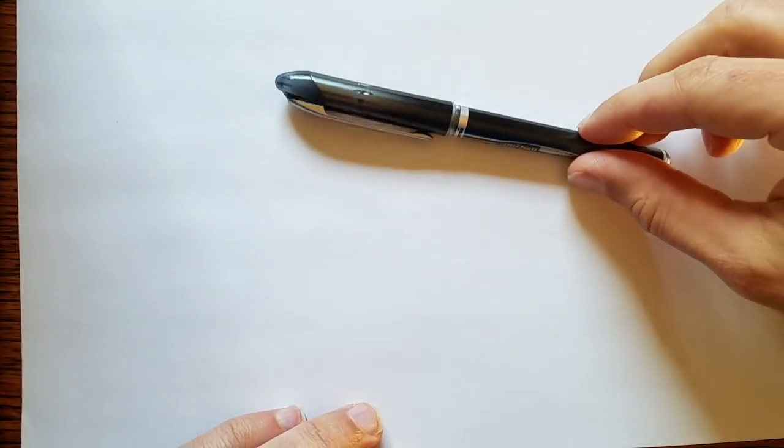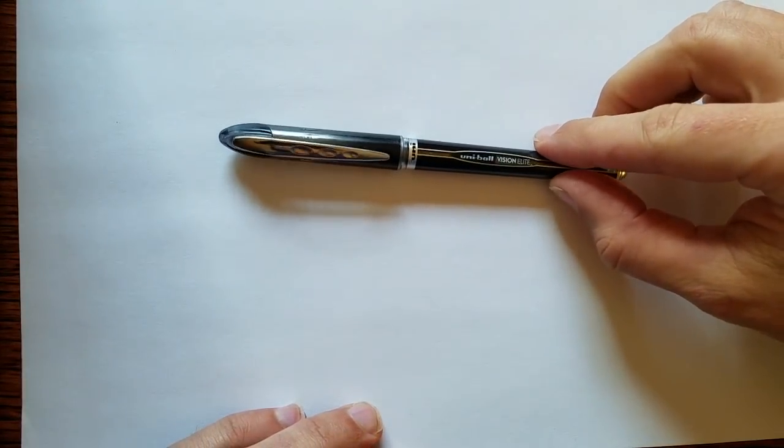So the paper I'm using here, specifically in this video series, is very basic, bare minimum supplies. I am using a low-weight printer paper, just cheap printer paper. The pen that I'm using is nothing too fancy or extravagant. It is a Uniball Vision Elite bold ballpoint pen.